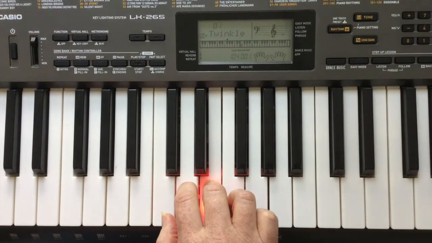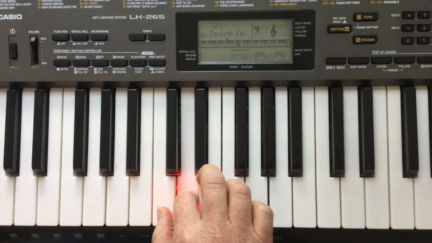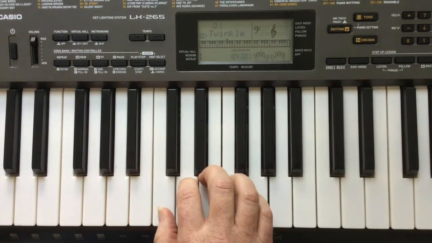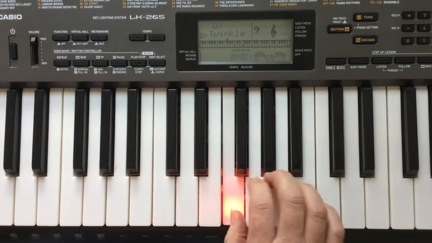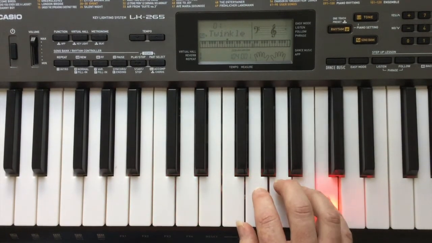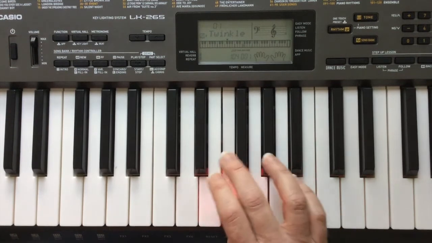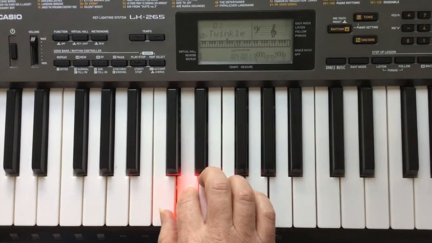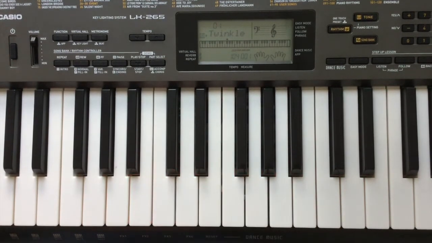Really important. Don't skip. 2, and then the 1. Again. Thumb underneath. Line it up. Come down. Cross over with my third finger. And finish. Okay? And so you want to practice that.